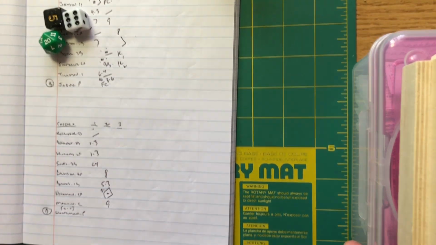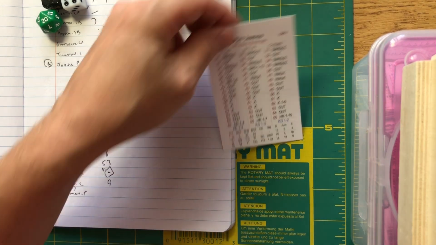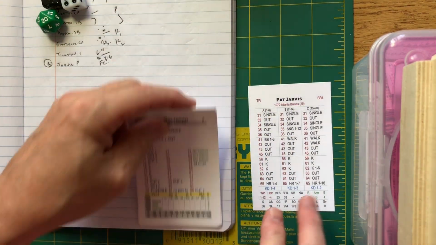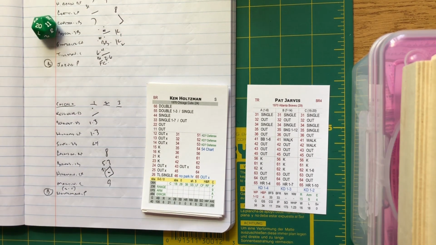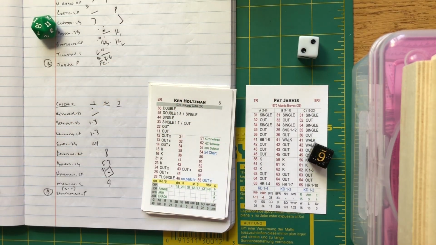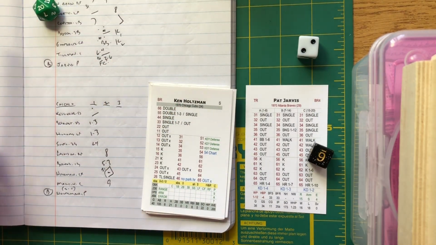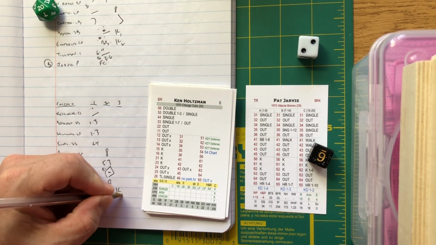And Holtzman will lead off the bottom of the 3rd against Braves right-hander Pat Jarvis. Holtzman hit .200 in 1970. The pitch from Jarvis. Struck him out. The baked beans, gas. First strikeout for Jarvis.